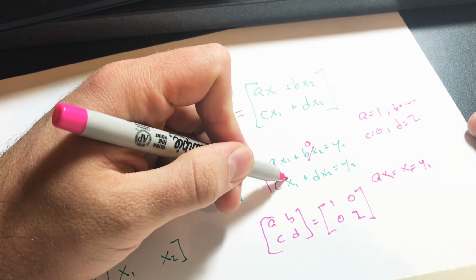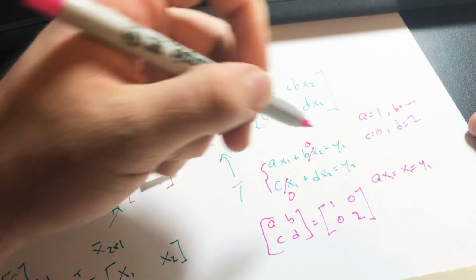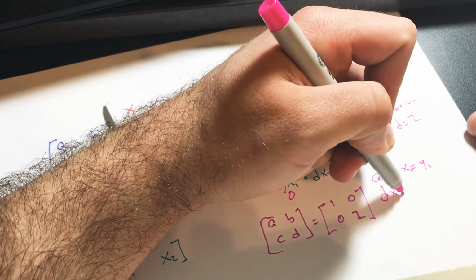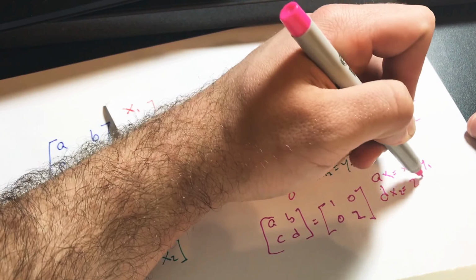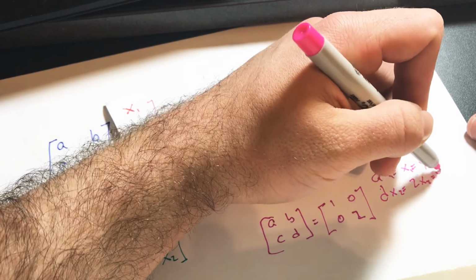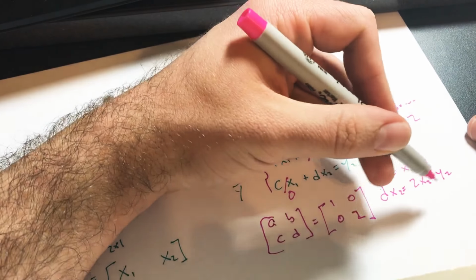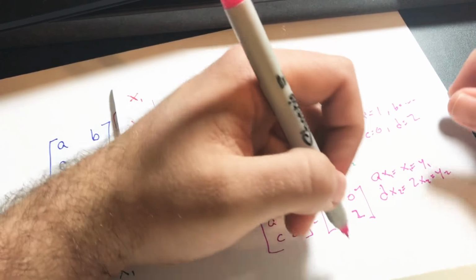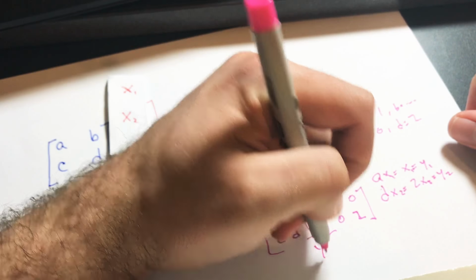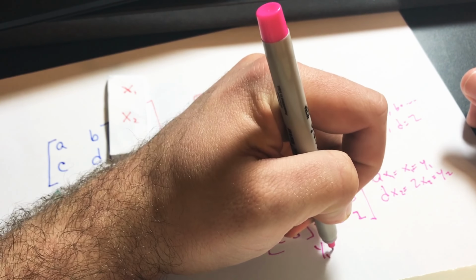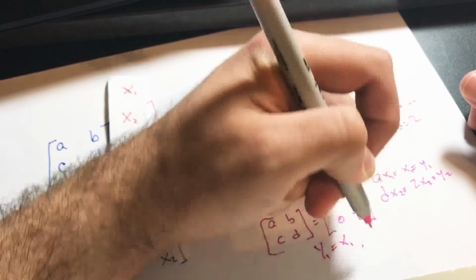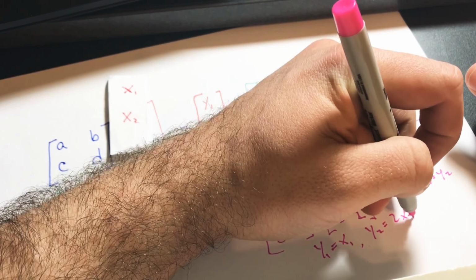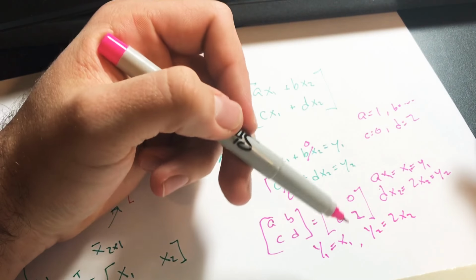C is 0, so C times anything is going to be 0. So I get dx2 equals 2x2 equals y2. Okay? So I just get two lines here. y1 equals x1, y2 equals 2x2. And you know what these lines look like.